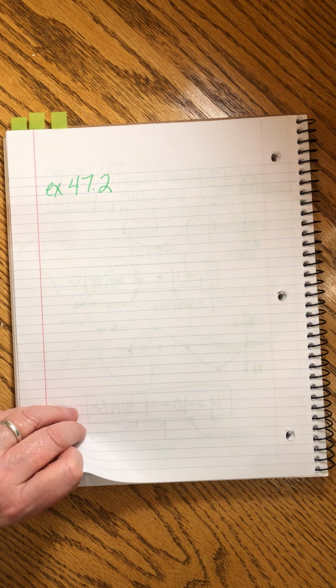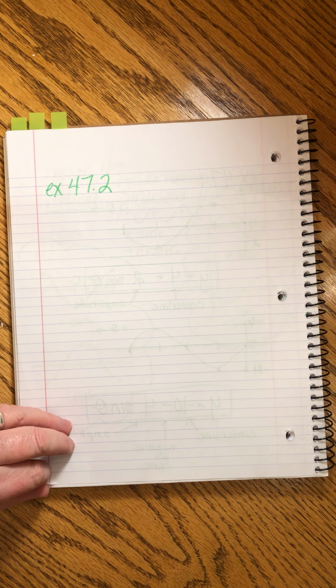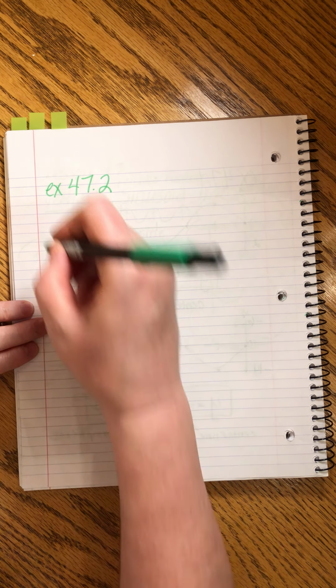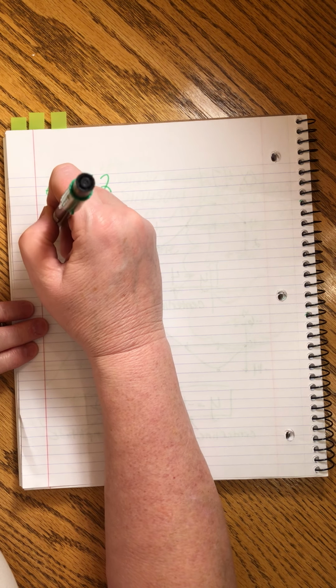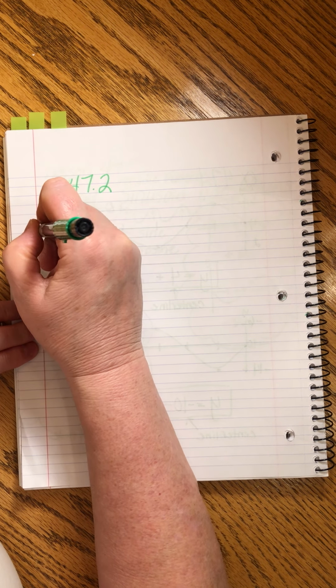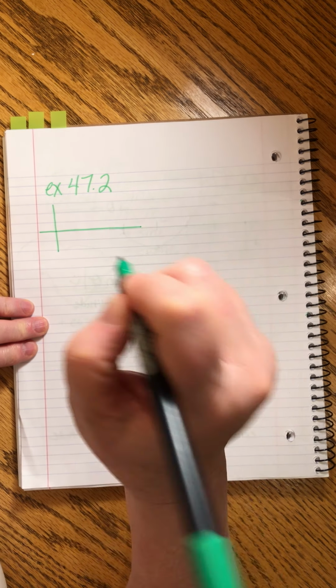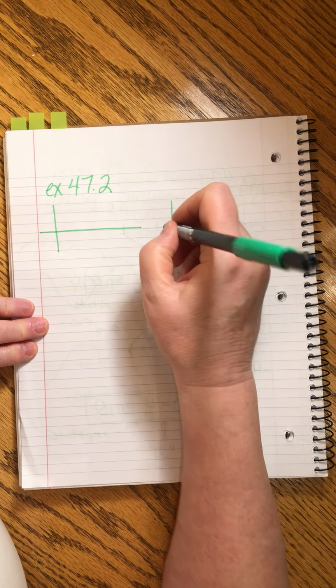Okay, B is another two-parter, and again, John's giving us the curves and asking us to write the equations. So it's like last time. I want to bet you $5 that we're going to look at cosine this time, though. I don't know, we'll see. Okay, here's the first picture. I'm going to draw them side by side this time.